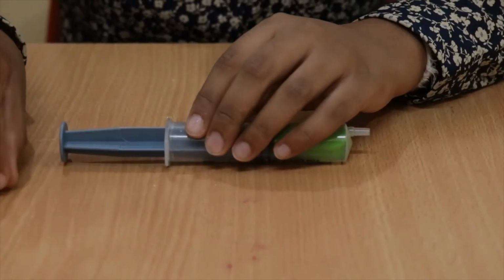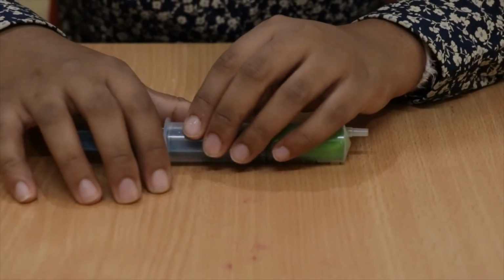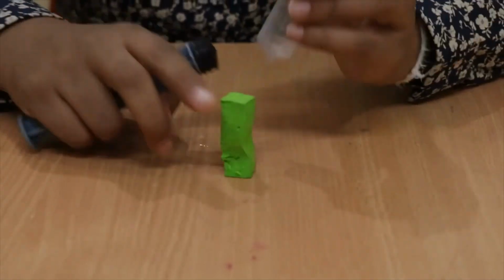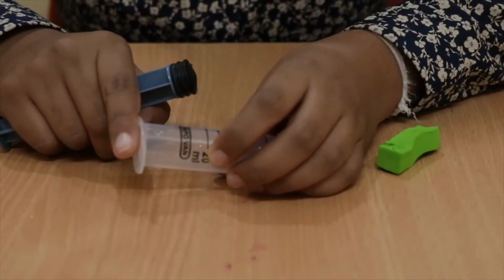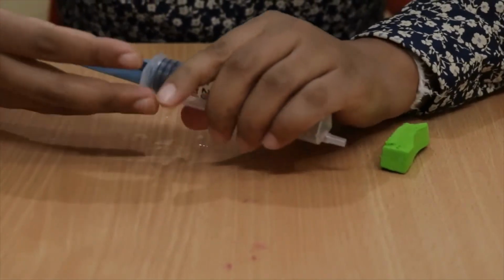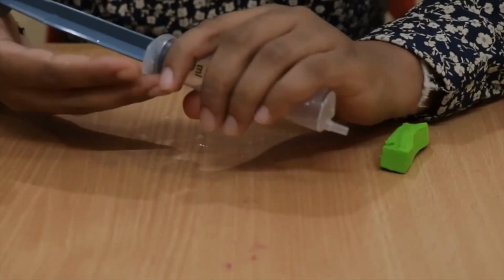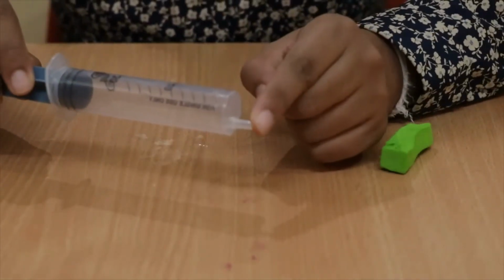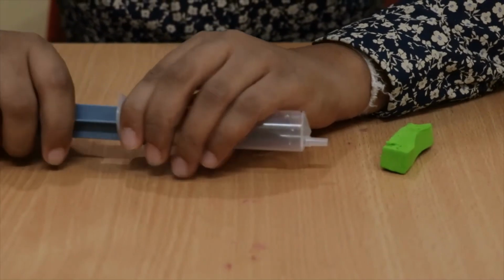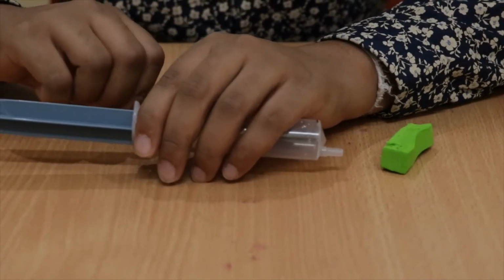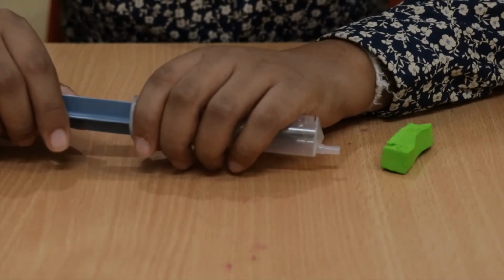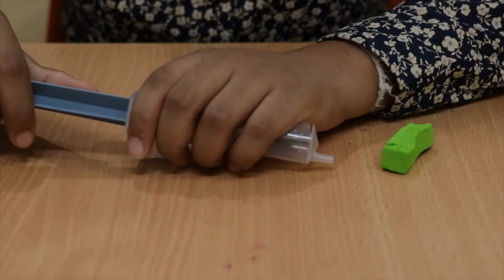What we can do is take a sponge, soak it in water, then put it in this syringe and put the plunger and press it. What will happen is water will come out of this tip. The water that had taken the porous space inside that solid. So this is how this activity is done. Do try it.